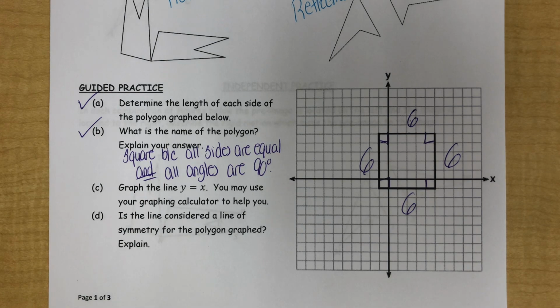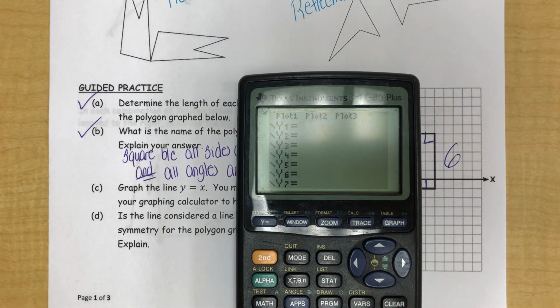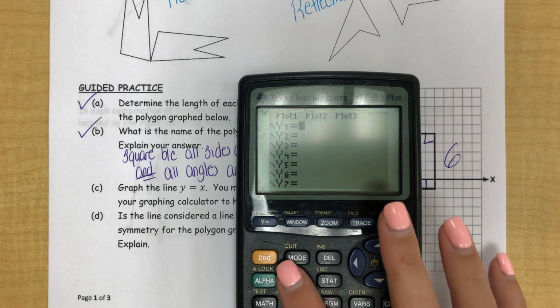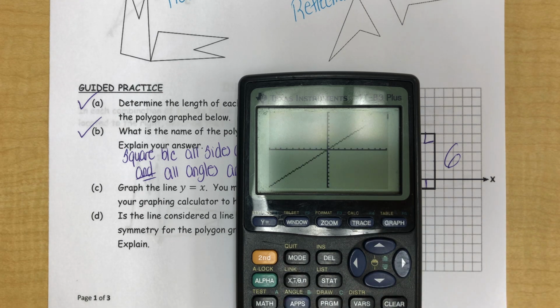So I'm going to just take mine out and show you how we would type this in. Let me come under the camera here. I'm going to go to y equals, and again, it says the line y equals x. That's all I need. I'm going to press graph just to see what it looks like so I know if I'm graphing it correctly or not.